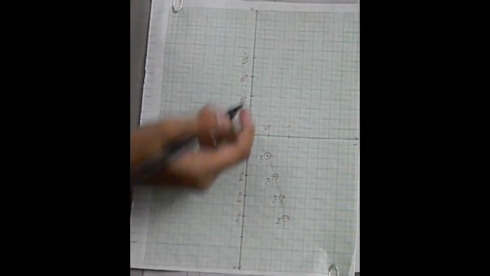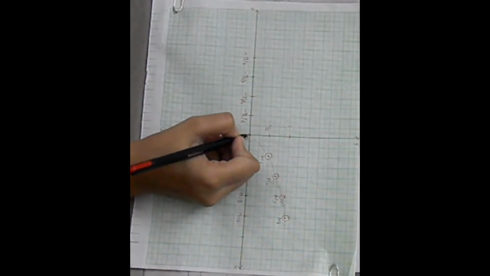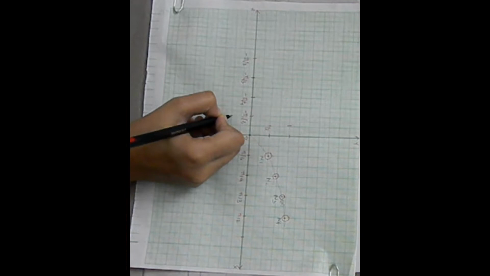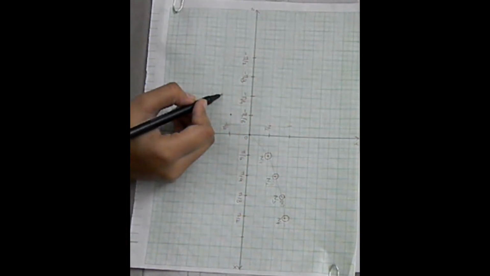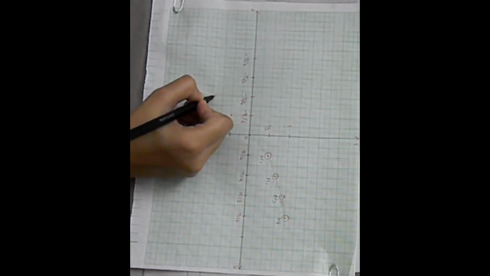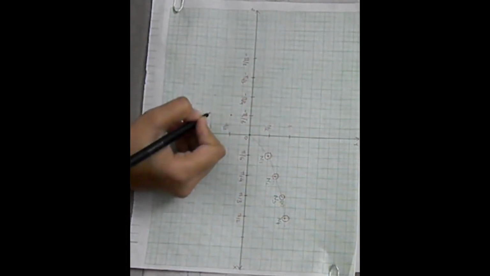Now do the same for the negative side. Again I am explaining, for sine 0 it is 0. For minus pi by 6 it's minus half. And for minus pi by 4 go to the 28th small division. And for minus pi by 3 go to the 36th small unit.